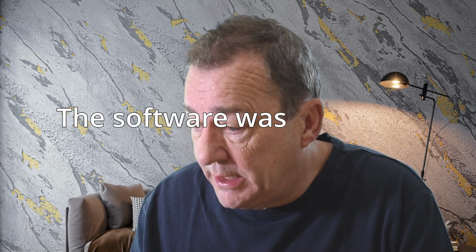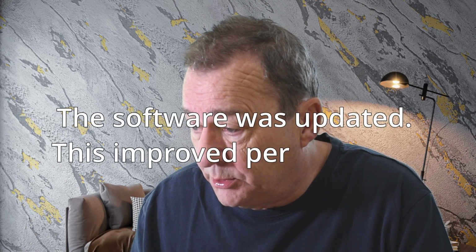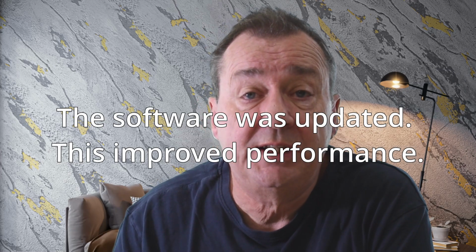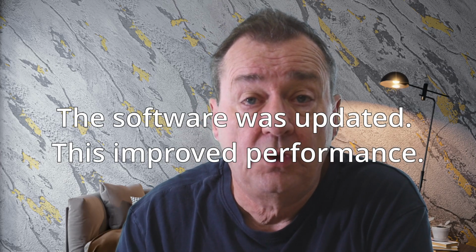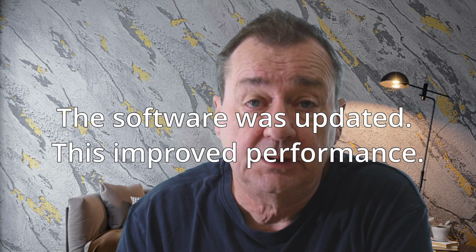Example 3, the "this" landmine. This is vague. The software was updated. This improves performance. So here's the problem. Does "this" refer to the update itself or the act of updating? Ambiguous "this" forces readers to mentally reparse the previous sentence. So let's fix it with precision.